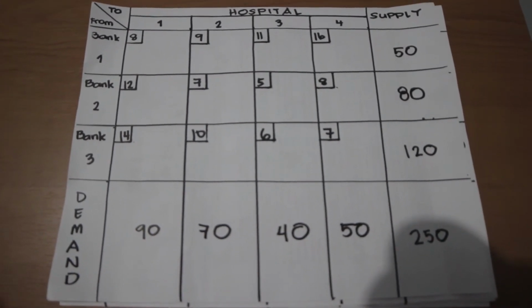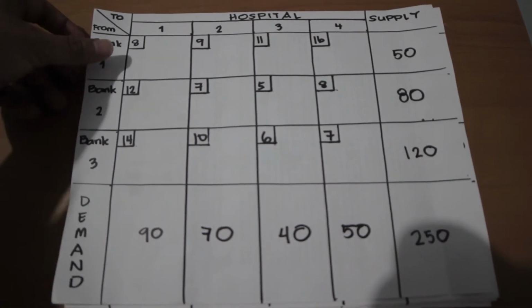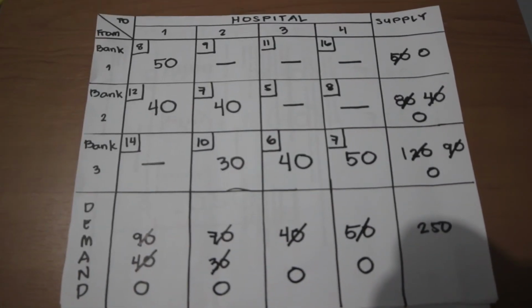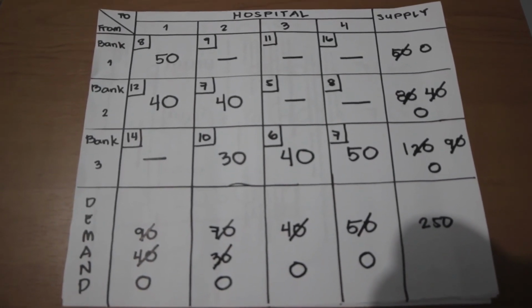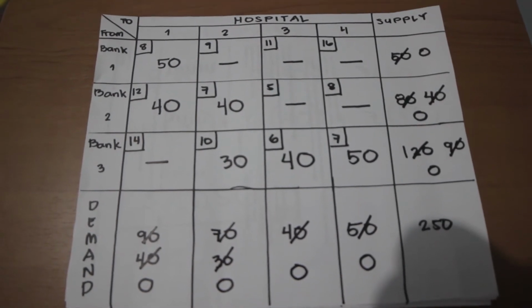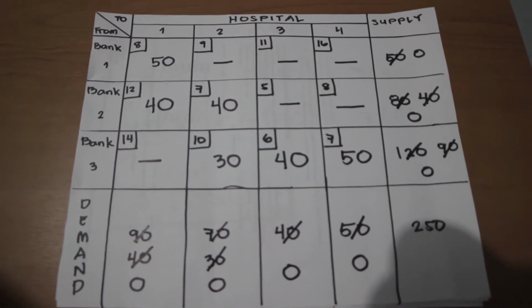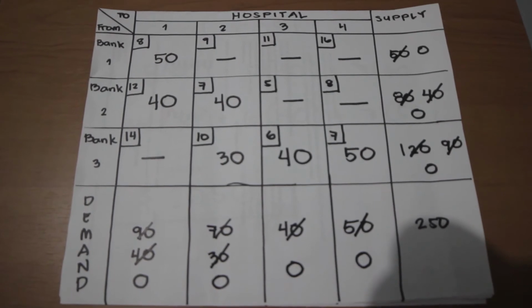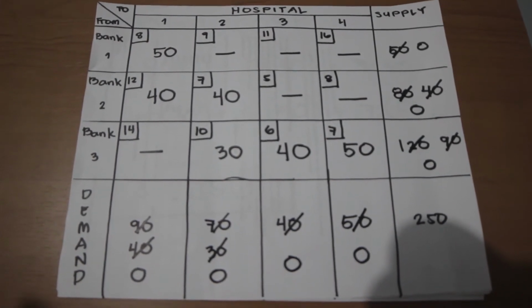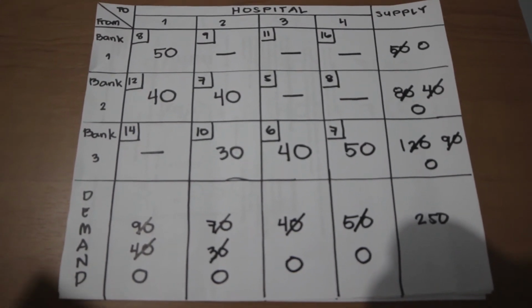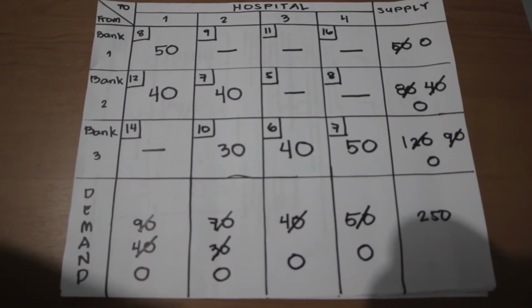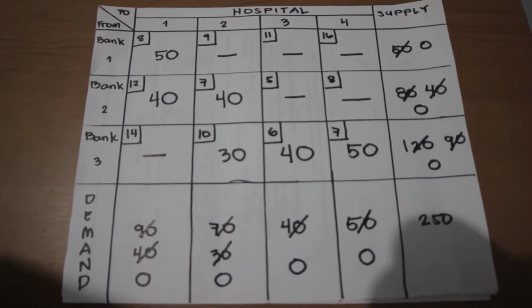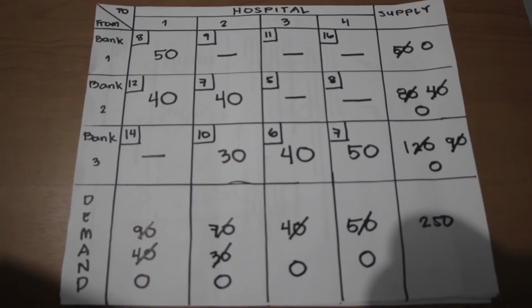First, you have to develop an initial table arranging the data in tabular form. The northwest corner rule requires us to start in the upper left-hand cell of the table. Exhaust the supply and demand by allocating the least units possible. Between 90 and 50, we are to allocate 50.